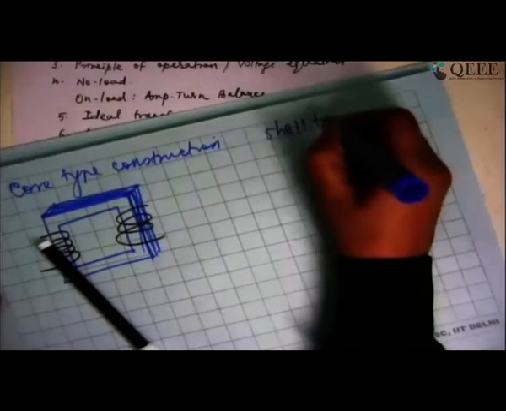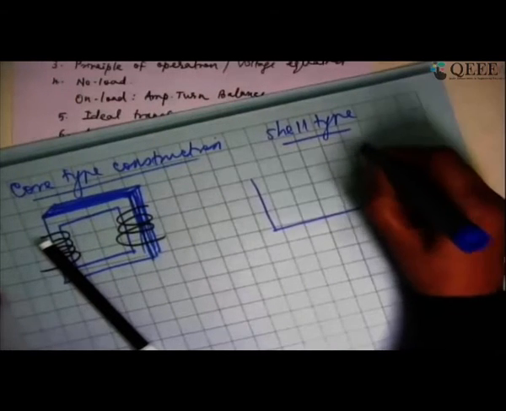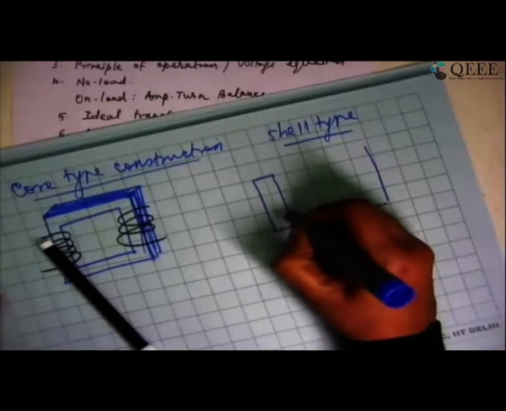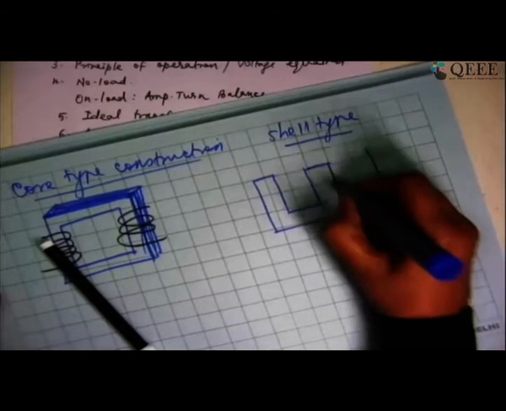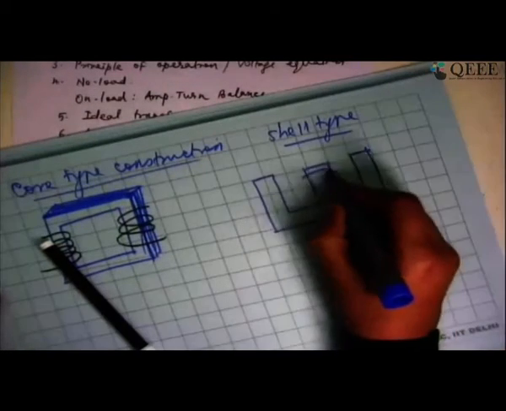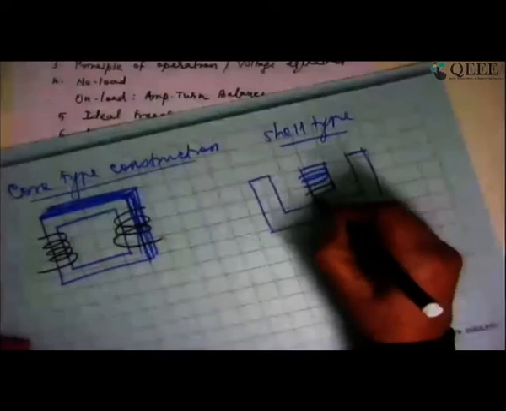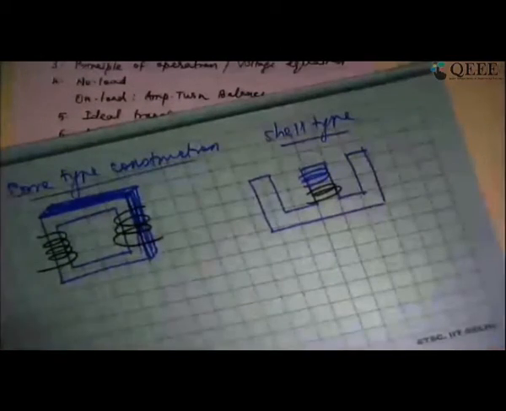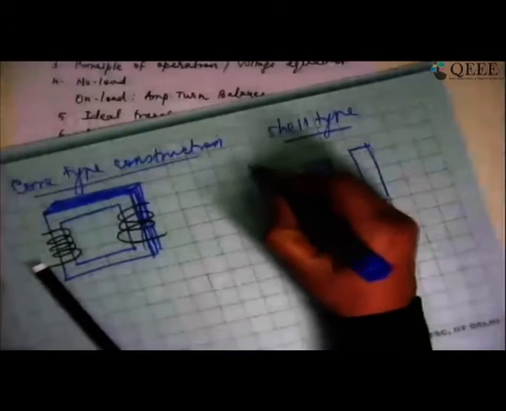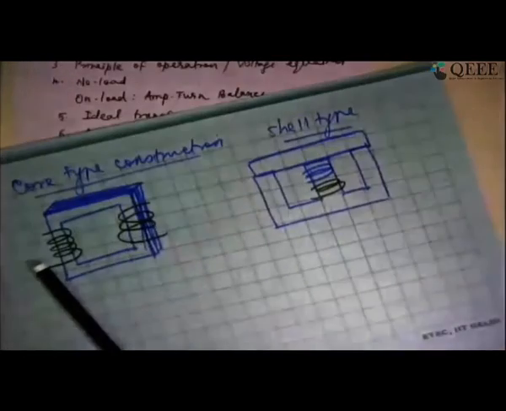Whereas if it is shell type construction, I'm going to have essentially an E-shaped core. I would say this is the kind of core I'm going to look at, right? And I'm going to have the windings wound here. This may be primary and this may be secondary. And this E-type core will be kind of capped with another core which is essentially rectangular.